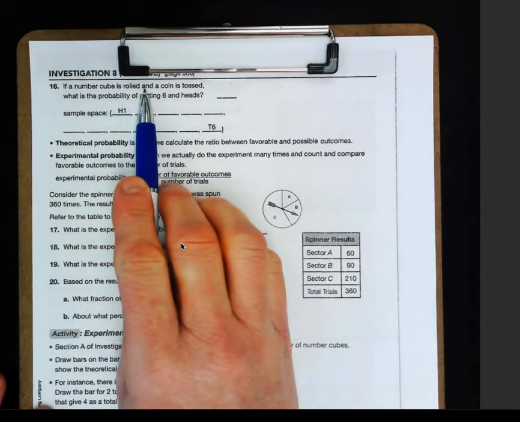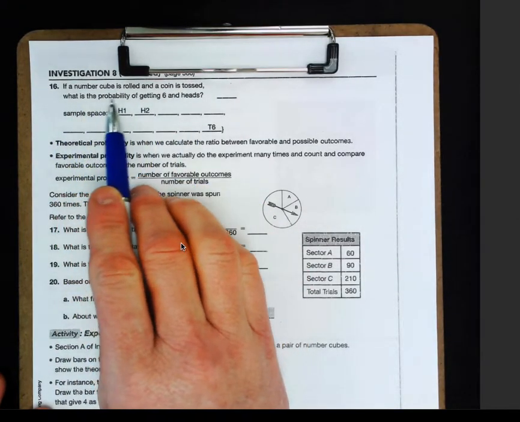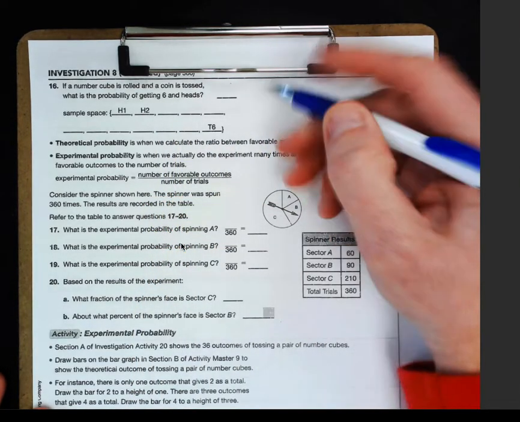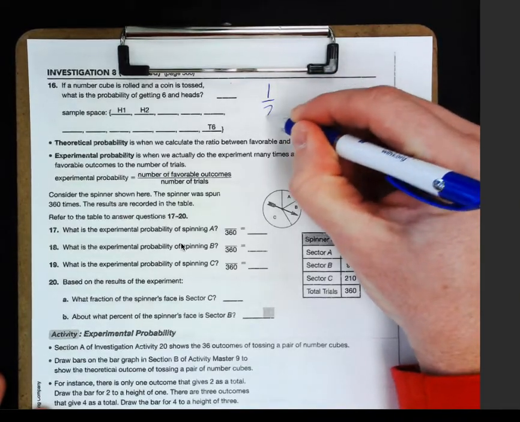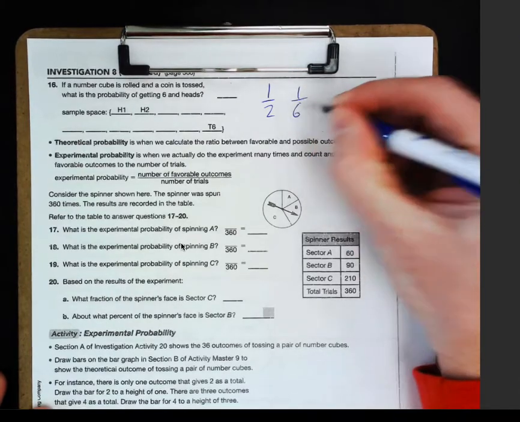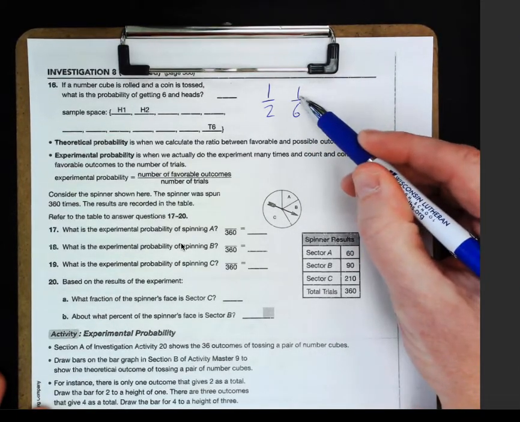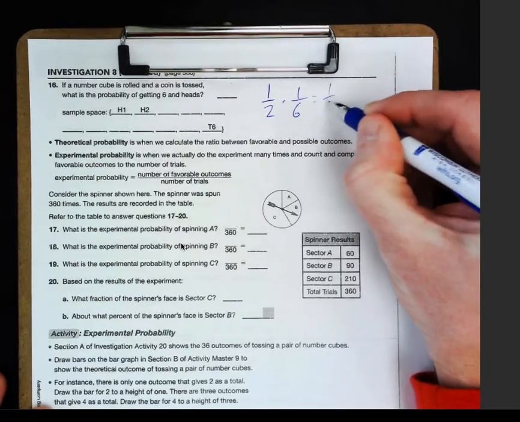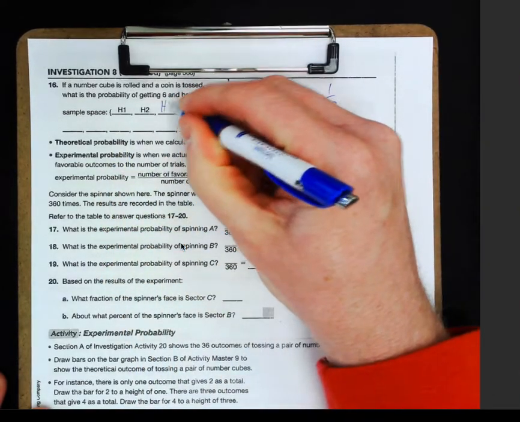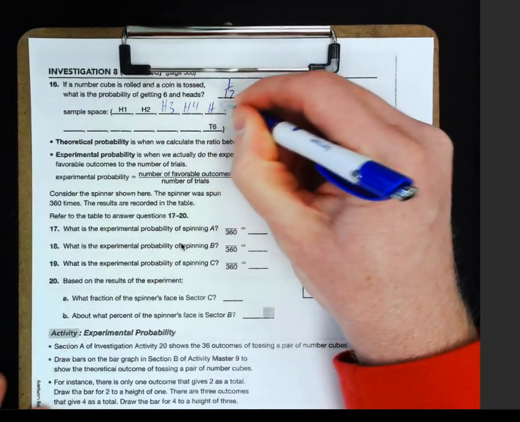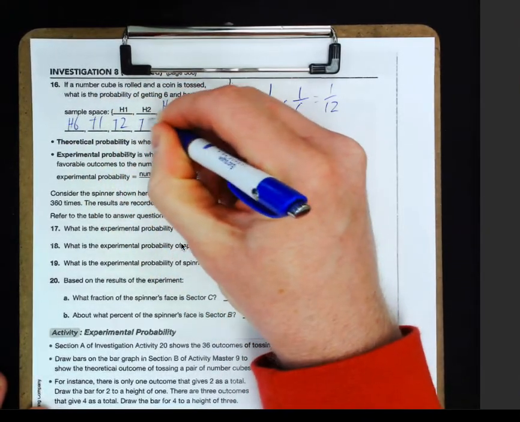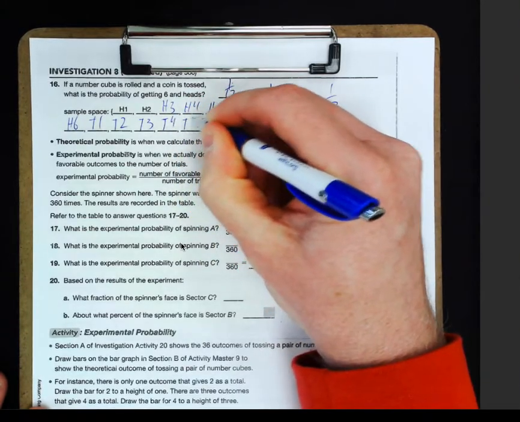If a number cube is rolled and a coin is tossed, what is the probability of getting heads and a 6? Well, the probability of getting heads, we've done all the time now, is 1/2. The probability of getting a 6 on a number cube is 1/6 because there's 6 numbers and one of them is that, and I'm supposed to multiply today. So I should get 1/12. Now they said, prove it. Well, heads 1, heads 2, heads 3, heads 4, heads 5, heads 6. Restart, tails 1, tails 2, tails 3, tails 4, tails 5, tails 6.